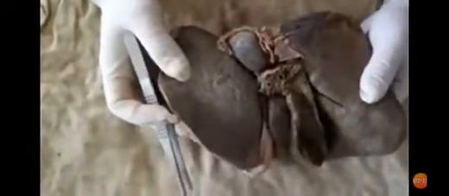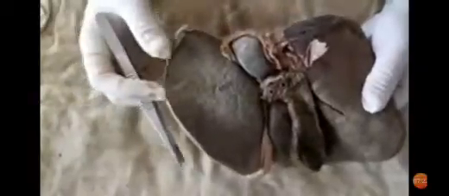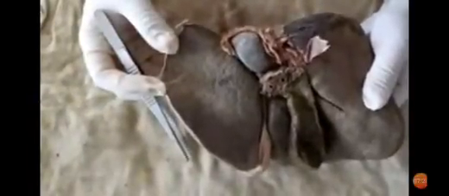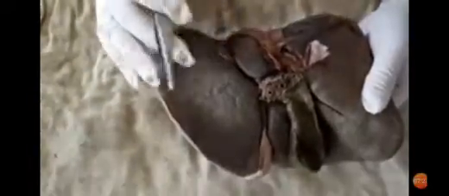Now, in addition to the anatomical lobes, the liver is also divided into two physiological or functional lobes, but the plane separating them is different. The plane which separates the right and left physiological or functional lobe is a plane which is passing from cystic notch to the groove for inferior vena cava on the anterior and superior surface.